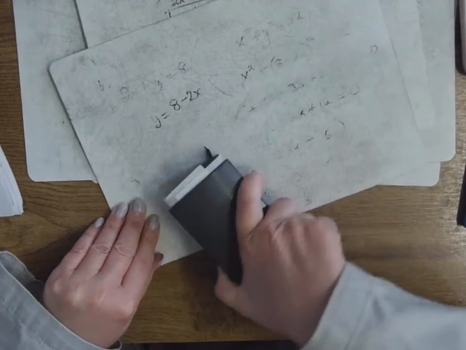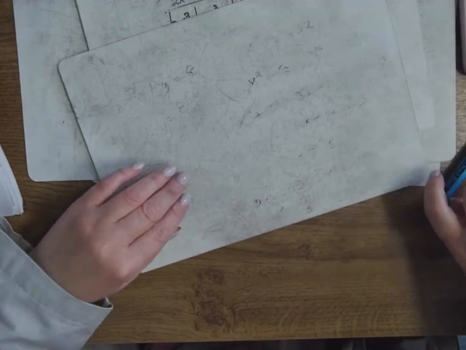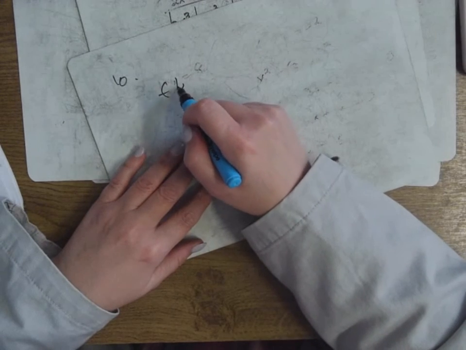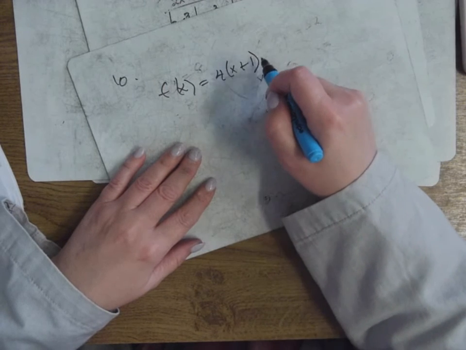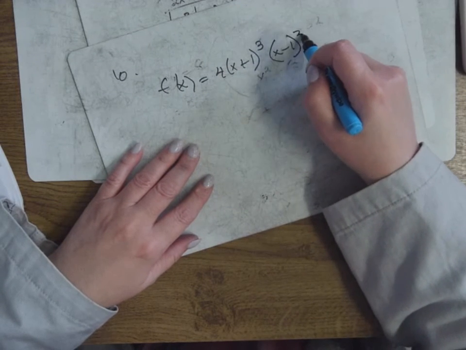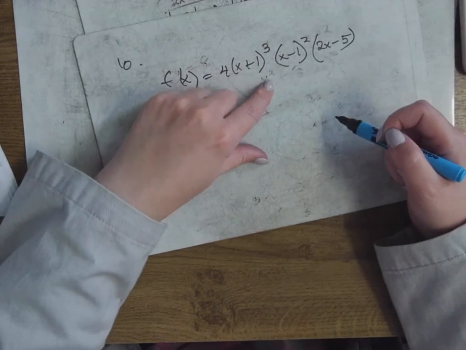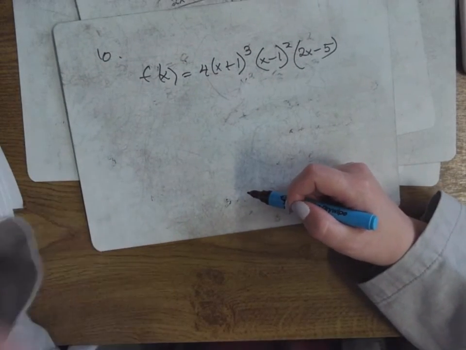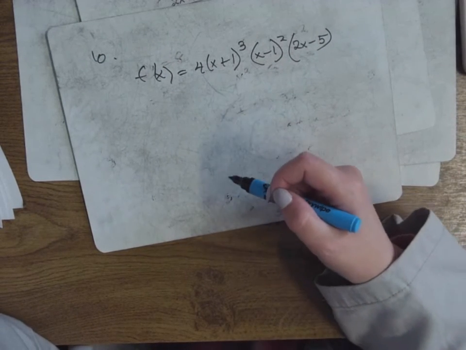Now, I'm going to do number 10 before I even ask you, because I know there's a bit in it that we wouldn't have seen. Okay, so number 10 is f of x is equal to 4 times x plus 1 to the power of 3 times x minus 1 squared times 2x minus 5. If I was to multiply out all these, what would I end up with as my highest power of x?